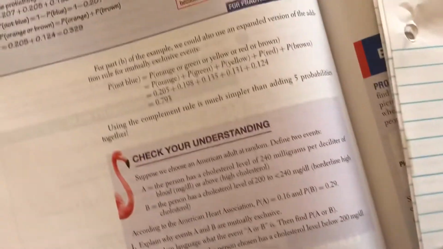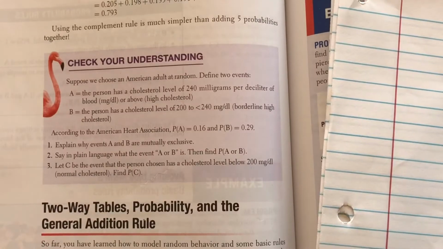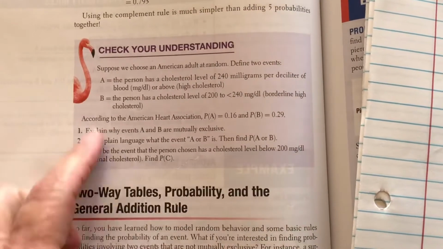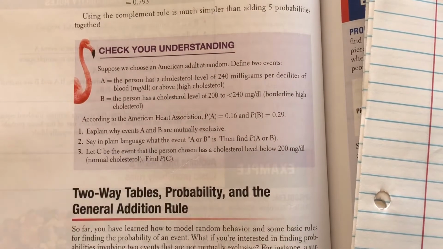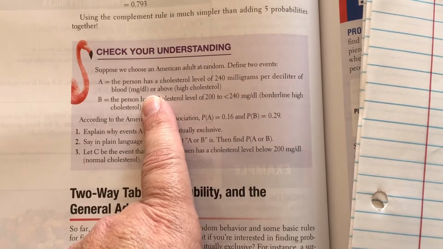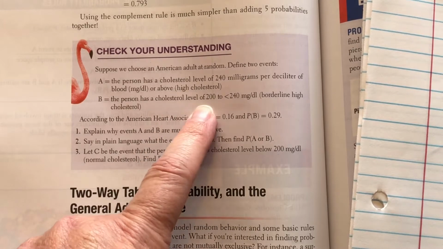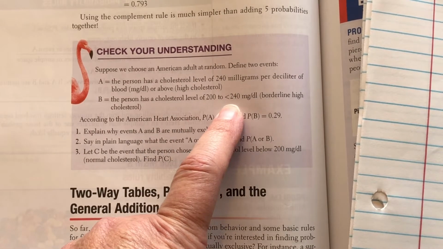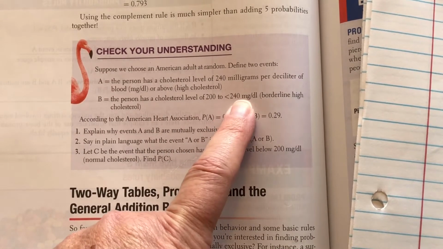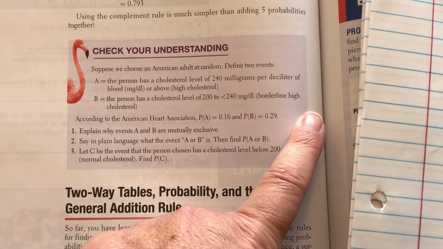Okay, let's do check you understand on page 346. Suppose we choose an American adult at random and we're going to define these two events. Event A is the person has a cholesterol level of 240 milligrams per deciliter of blood or above. Okay, that's high cholesterol. Or event B, where the person has a cholesterol level of 200 to 240, but not including 240 milligrams per deciliter of blood. Okay, so this is borderline high cholesterol.